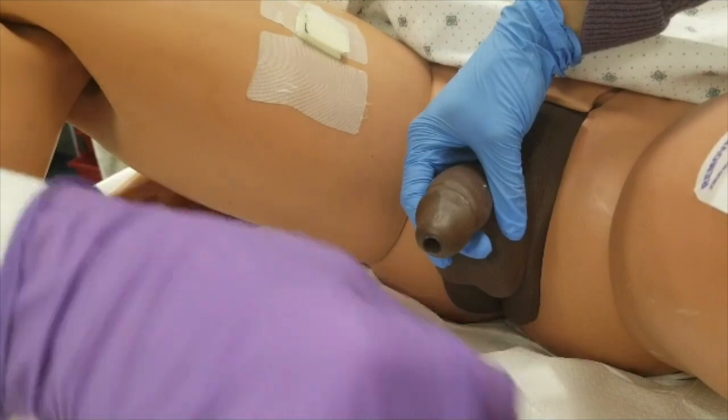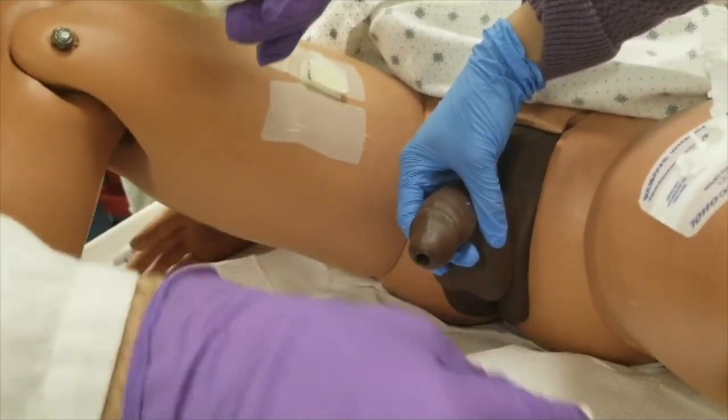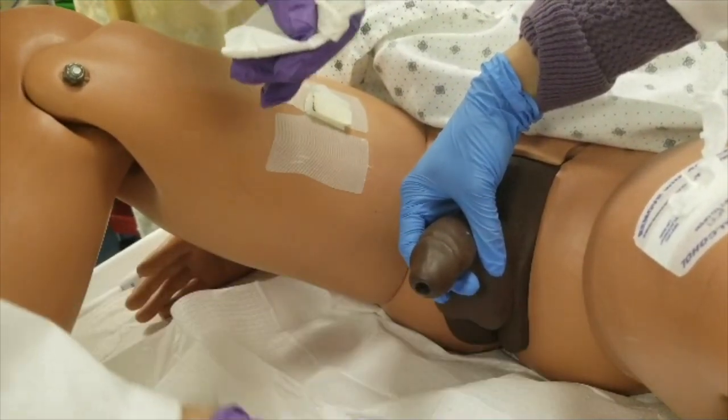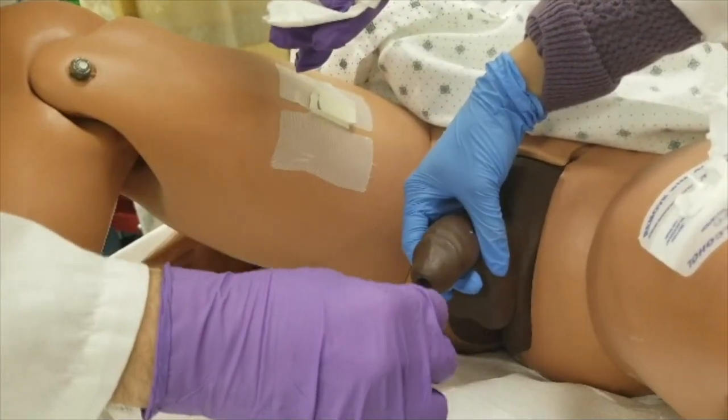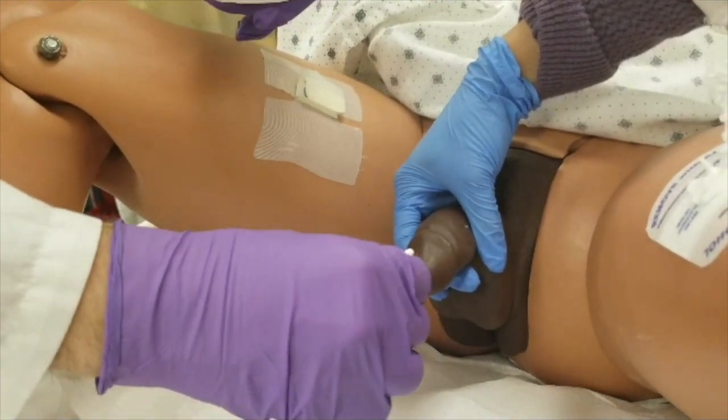When inserting a Foley catheter into a male, you prepare the sterile field the same way you do as the female. The center ones, discard that. Loop around the outside. Go down a little bit further and work your way down, never coming back towards the center.